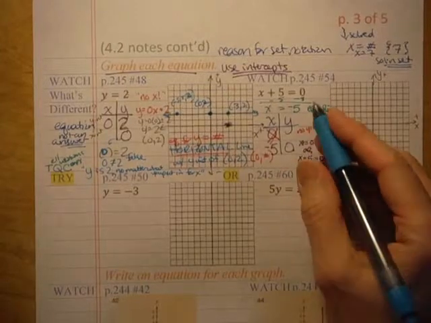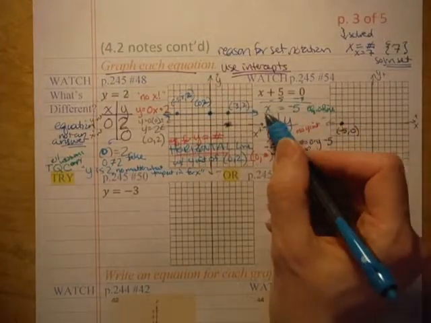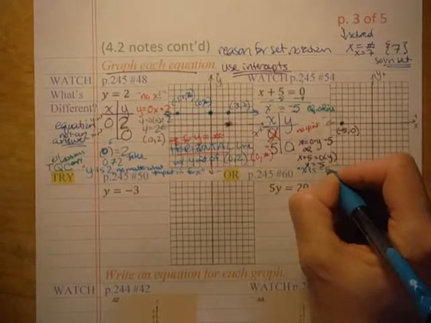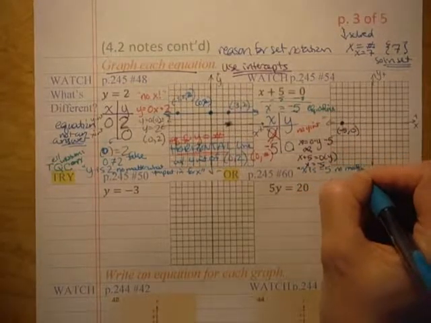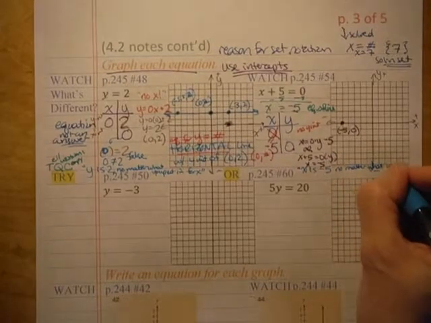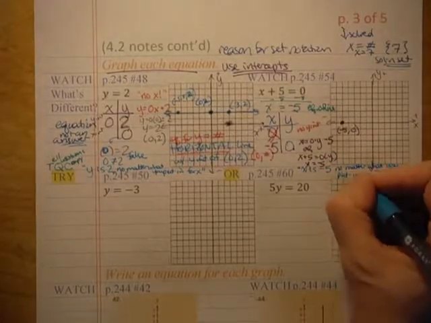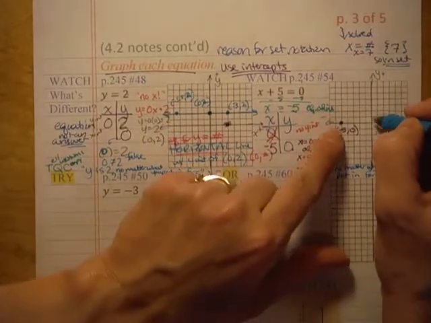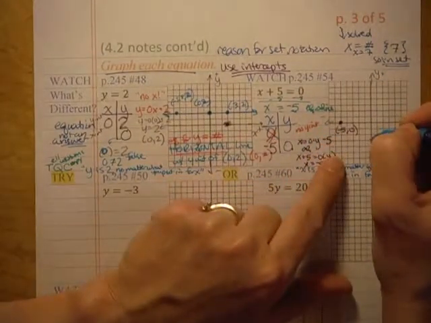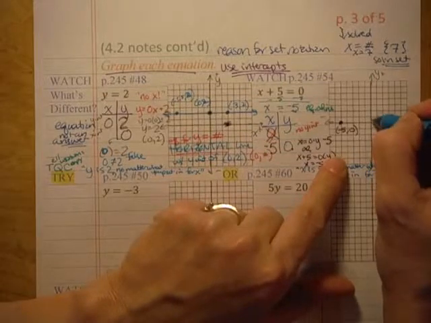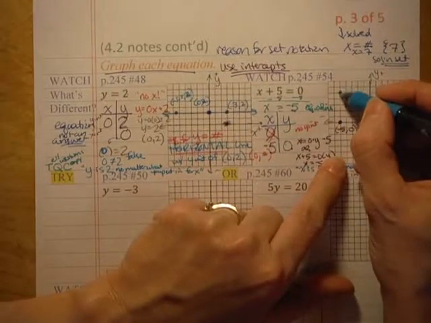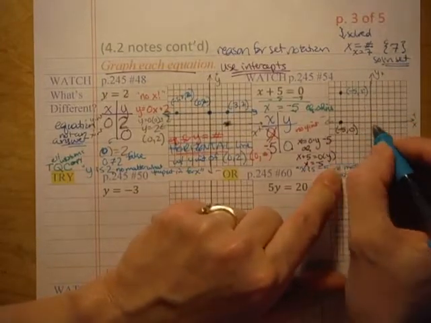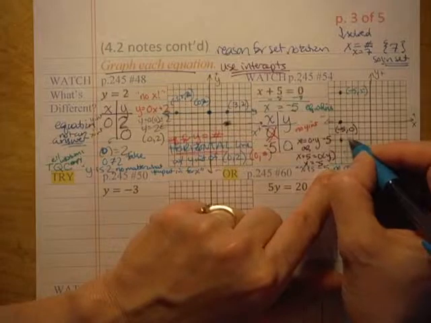So this equation, x plus 5 equals 0, or you could rewrite it as x equals negative 5. This equation is saying x is negative 5 no matter what you put in for y. So you could put in 5 for y, and you'll still get negative 5 as your x value. You could put in negative 2 for y, and you would still get negative 5 as your x value.